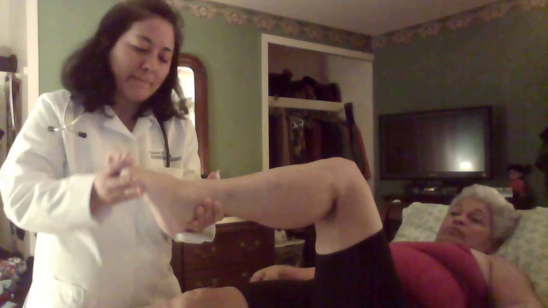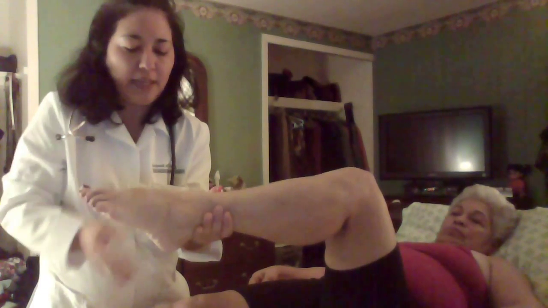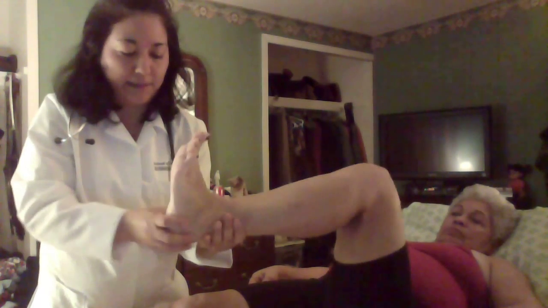And now we're going to do the inversion and eversion of the ankle. So with the inversion, you're going to try to kind of twist inwards, if you will. Inversion, and then outwards, so eversion. Excellent. Very good. And then I want you to push down. Excellent. And push up. Outstanding. So hyperflex and hyperextend. So you bring your foot down and bring it all the way up. Excellent. And then you can rotate.